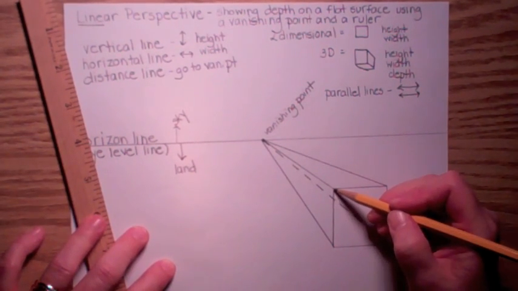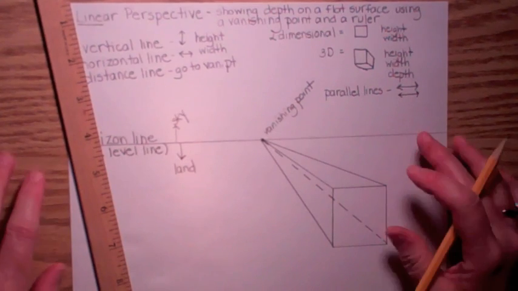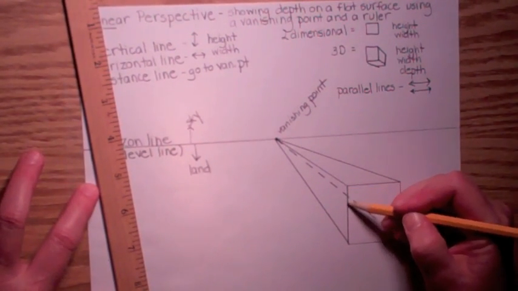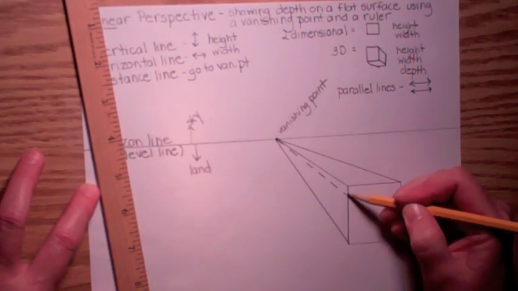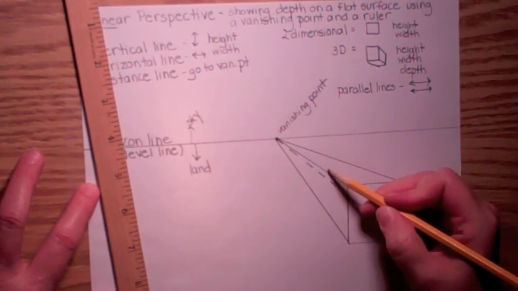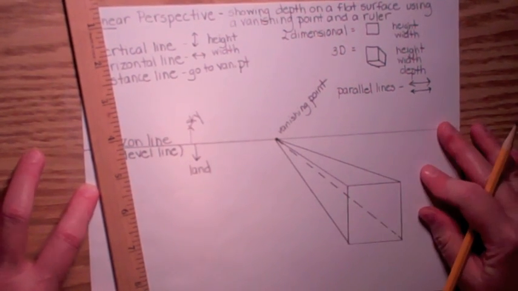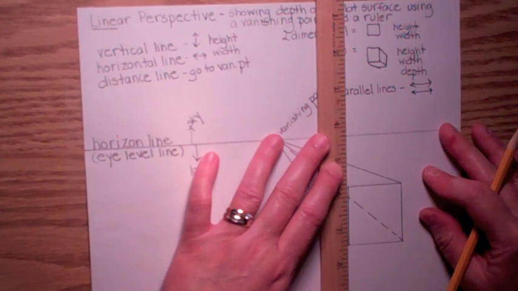So I'm going to start with one corner at a time, and I'm going to try to go slow because I want you to follow and do what I do. I want you to notice this corner. It's a vertical line, and it's drawn between the middle distance line and the bottom distance line. So right now, I want you to put your ruler on that corner.